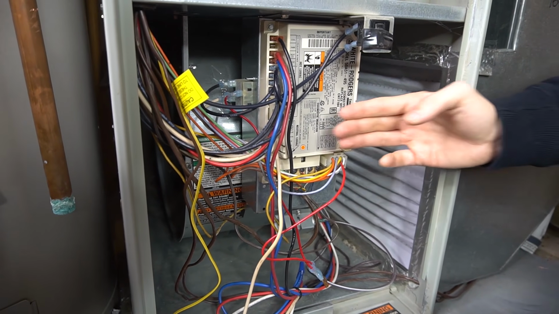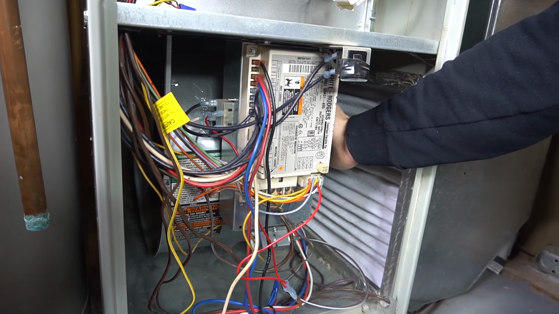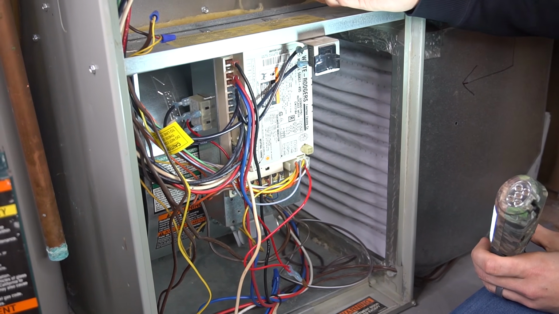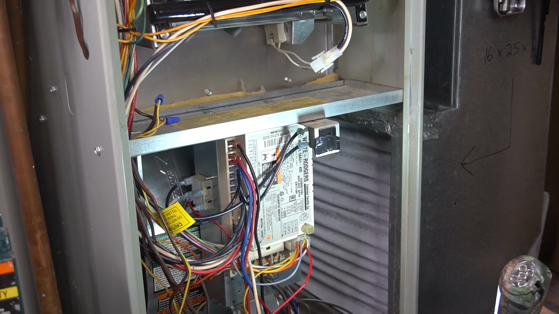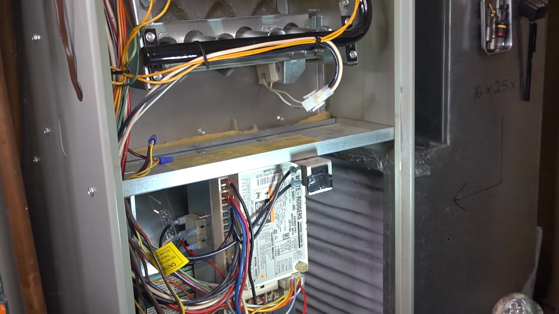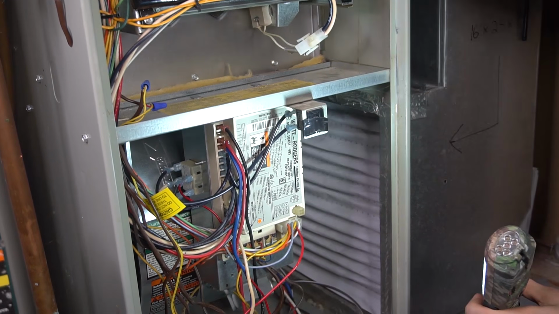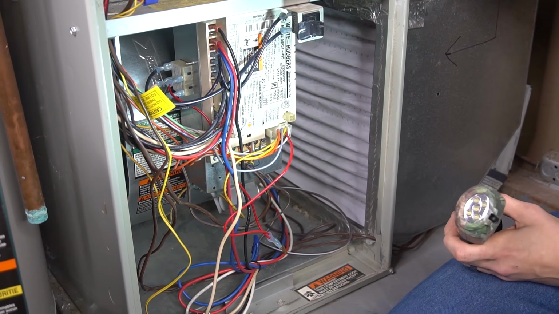So for example, the board might not be sending power to the blower motor to turn it on, and that's why your furnace is overheating. Other times, I've seen it not send power to the igniter when it should be. So the inducer motor will come on, the pressure switches will close, but the igniter never starts to glow. It never gets power. Sometimes I've seen it not send power to the inducer motor, so your thermostat is set to heat, but nothing happens.